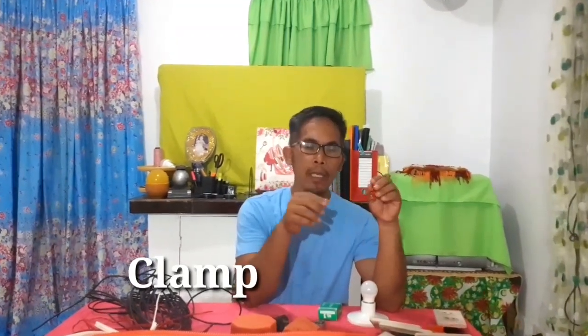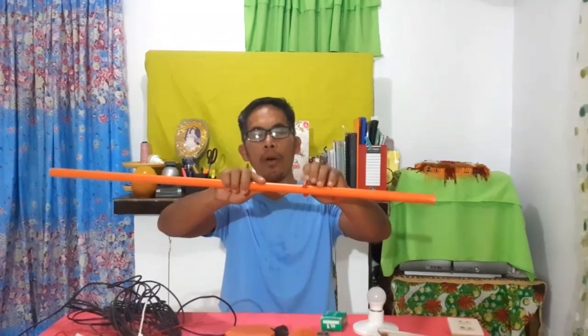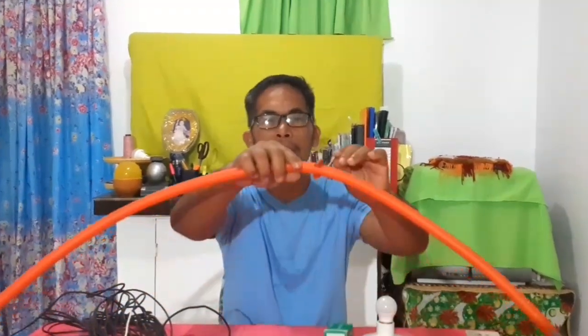Another type of material, guys, is what we call the clamp, or the C-clamp. The purpose of this one is to hold tightly this PVC or this flexible conduit, so that it will not be sagging.